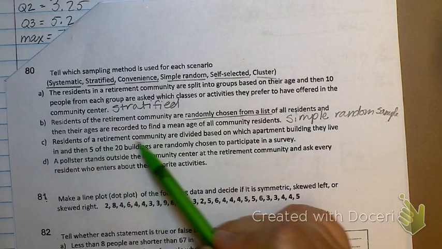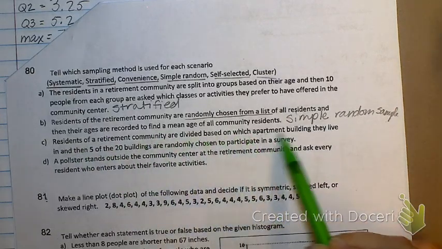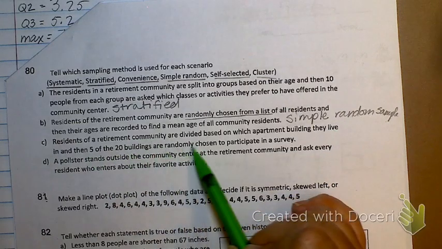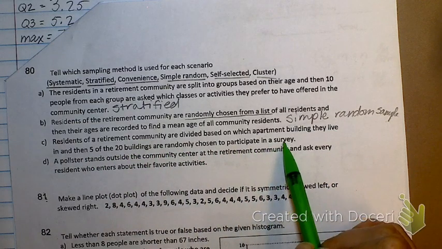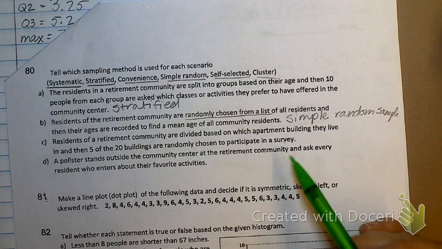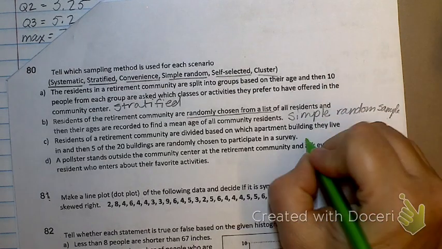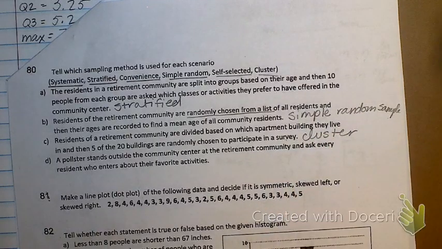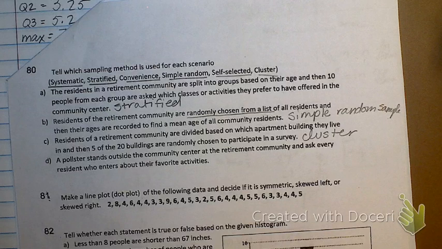Residents of a retirement community are divided based on which apartment building they live in, and then 5 of the 20 buildings are randomly chosen to participate in the survey. So they're still broken up into groups, but then they're taking entire groups. What's that? Cluster.